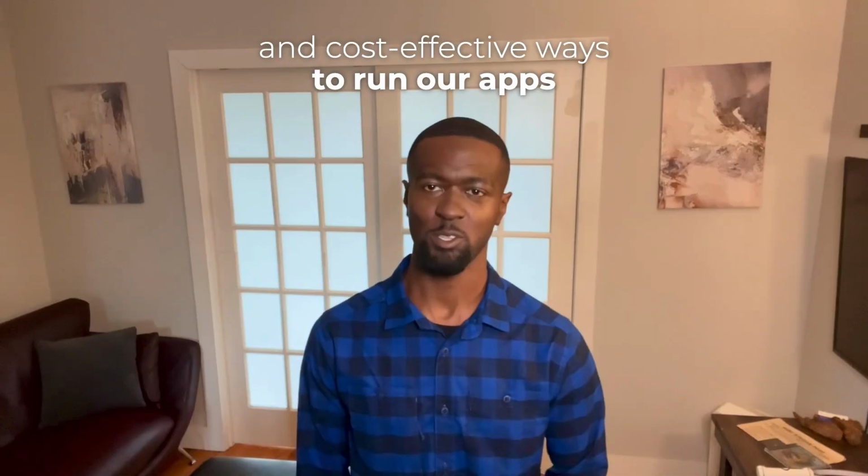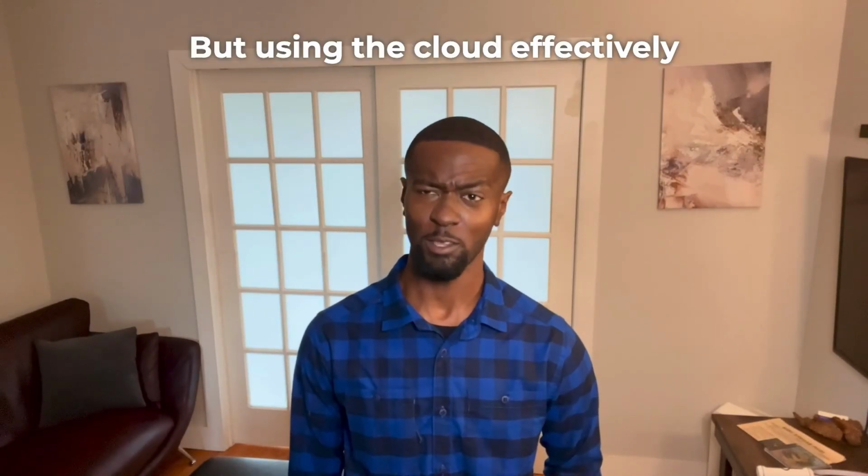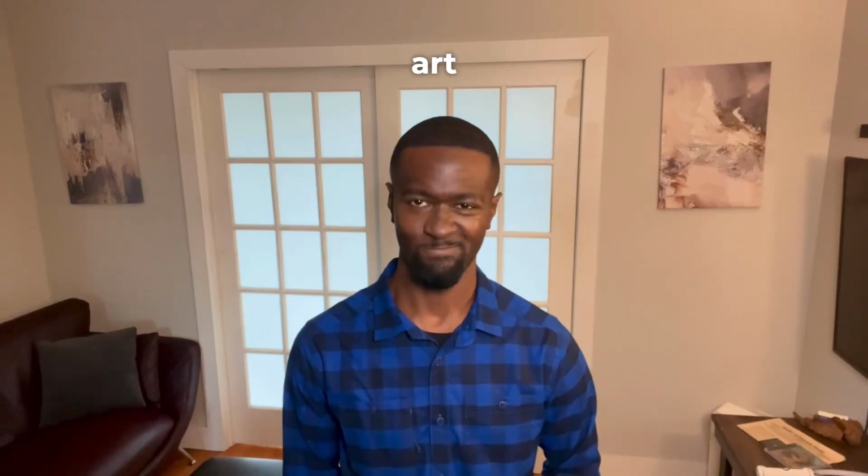Today, we're going up into the cloud. Cloud platforms like AWS, GCP, and Azure give us scalable, flexible, and cost-effective ways to run our apps, pipelines, and infrastructure. But using the cloud effectively, that's a DevOps art.